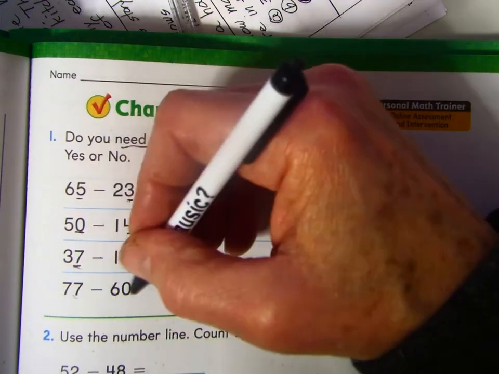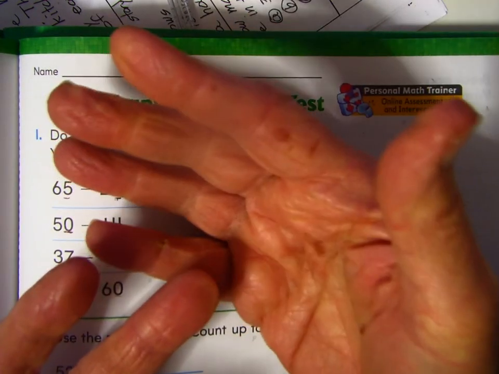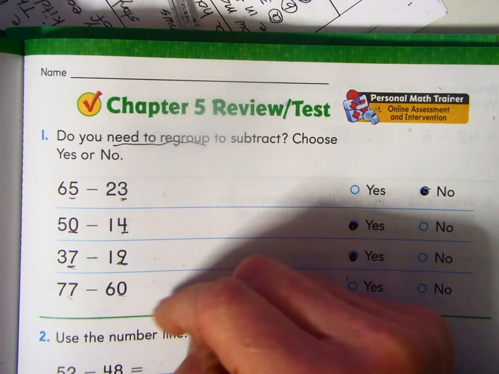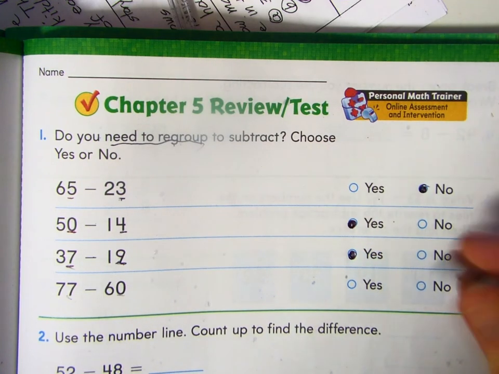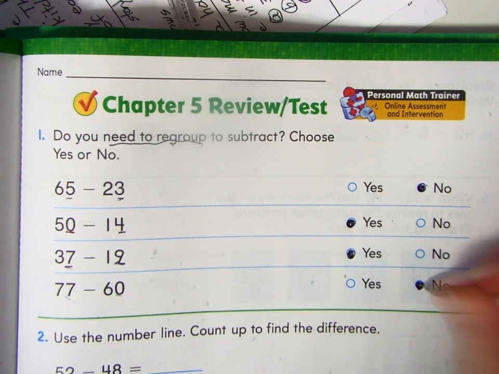How about 7? Take away 0. Can you take away 0? Don't take any away. Yeah, it's 7. This is easy. 7 take away 0 is 7. You don't borrow. No, you don't regroup. No, you don't have to borrow. You don't have to regroup.